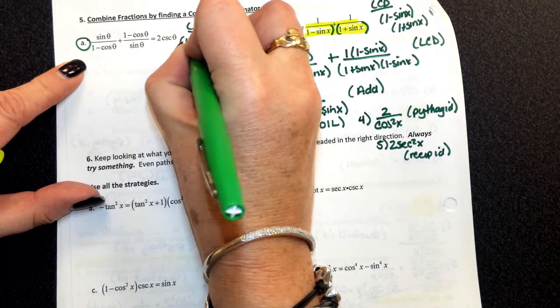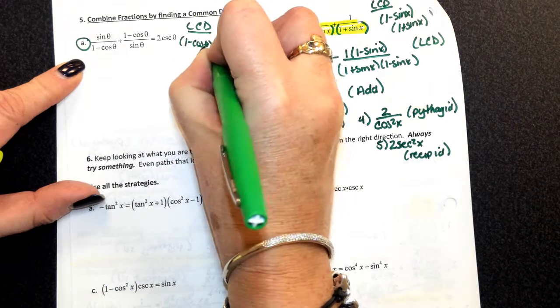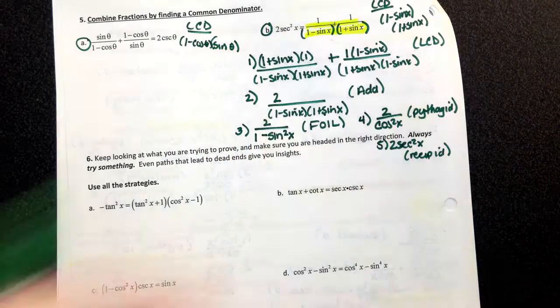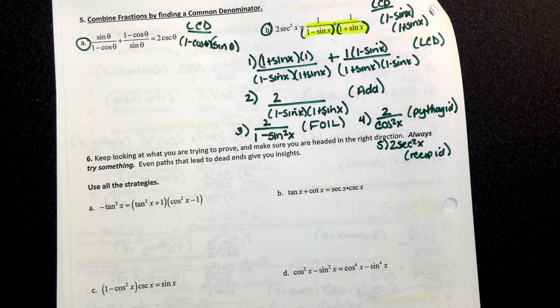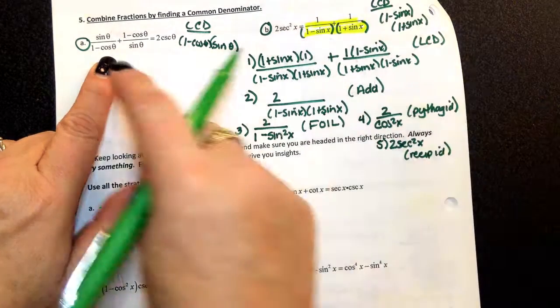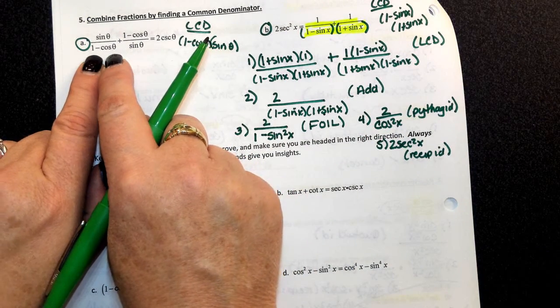1 minus cosine theta and a sine theta. So any questions, first of all, on what the LCD is going to be? That's why I gave you that worksheet at the beginning of the unit going over rational expressions, because you've got to remember how to do them. All right? So now, in your first fraction, you already have a 1 minus cosine theta.